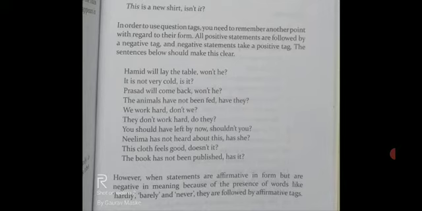Nilima has not heard about this, has she? This cloth feels good, doesn't it? The book has not been published, has it?